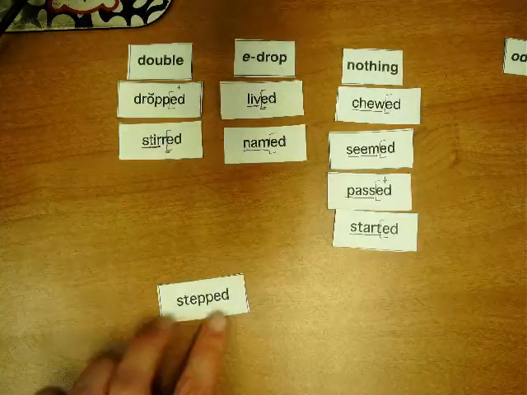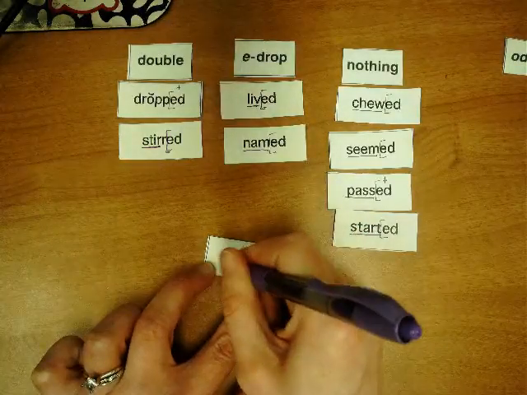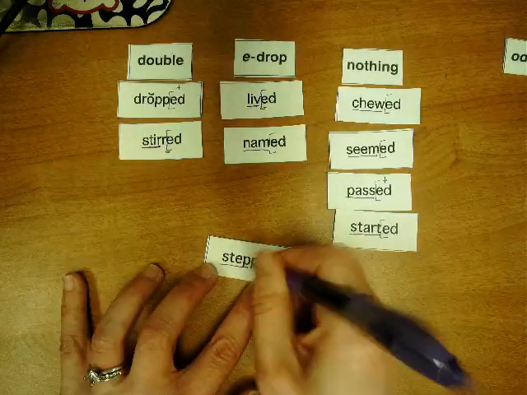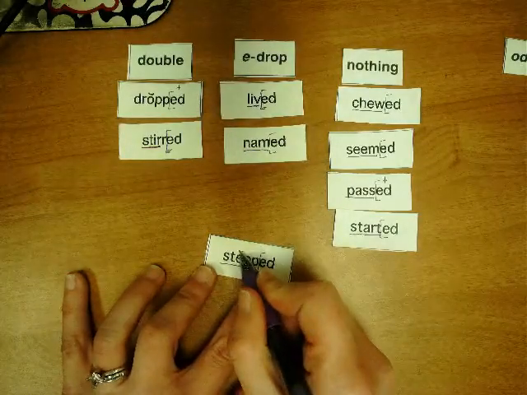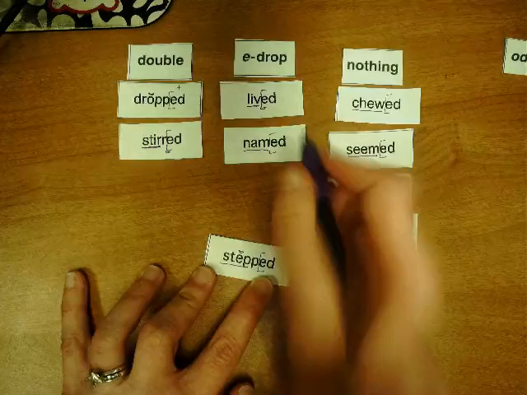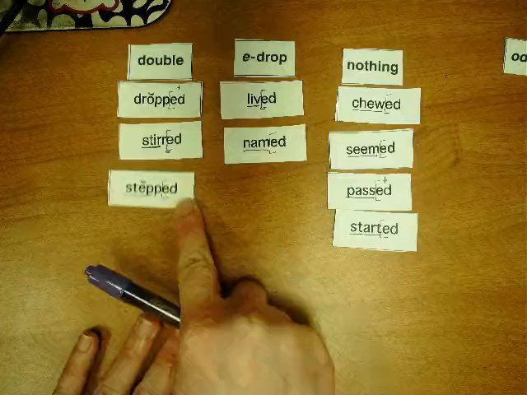For our next word, stepped, go ahead and chop off that suffix, underline the base word. Notice it was a closed syllable, right? It was a short vowel sound. We wanted to keep that short and not get it confused with E drops. So we've got doubling that consonant to keep that vowel sound short.